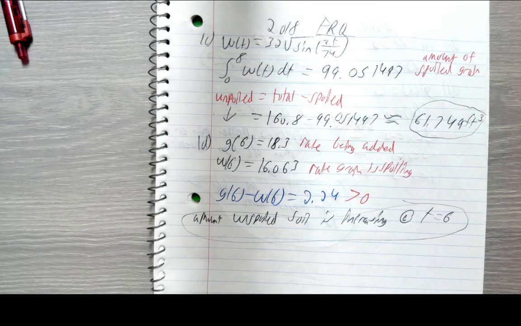$160.8. Okay, perfect. All right, so that's number one. That's really important because the question says the grain in the silo is spoiling at a rate modeled by W of T. Using the result from part B, so using that 160.8, approximate the amount of unspoiled grain remaining in the silo. So here's my paper. I just wrote W of T again. That's given to you. You don't need to write that out.